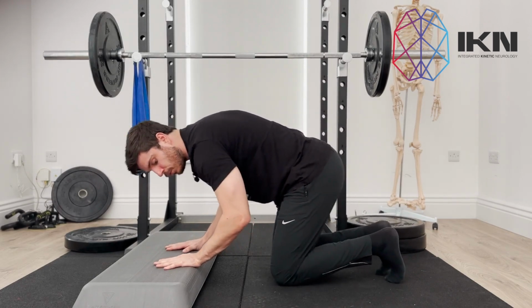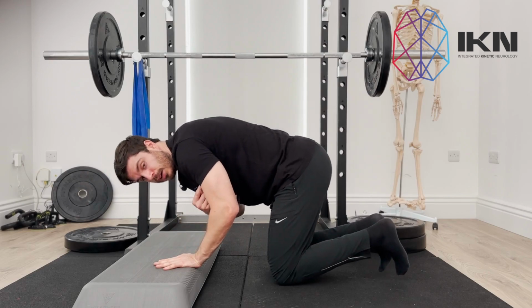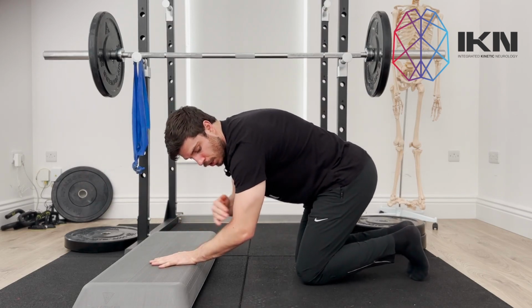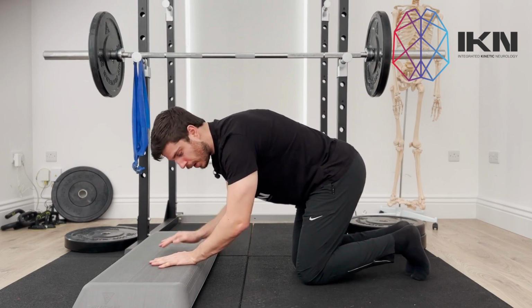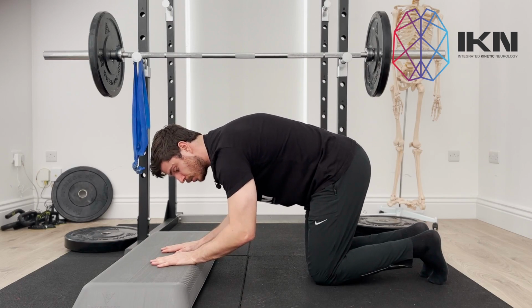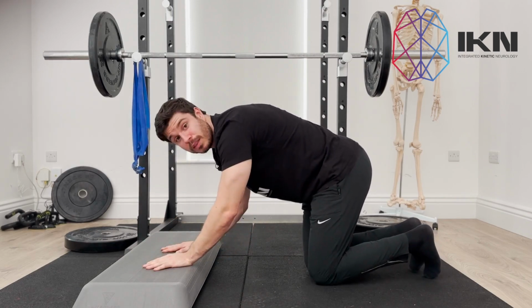Okay, so as we reach further forward, the humerus is going to be challenged in flexion. If we keep the humerus relatively perpendicular to the ground, we can maintain that challenge on scapular protraction and also the extension of the elbow.